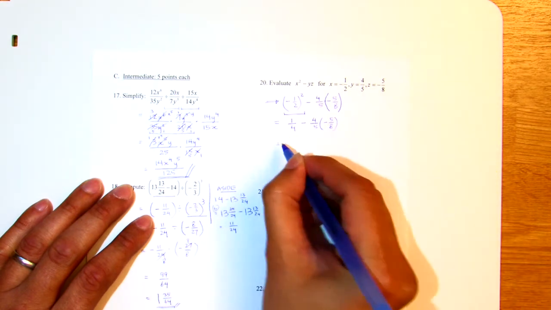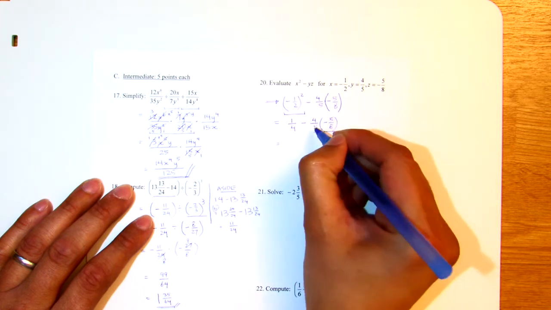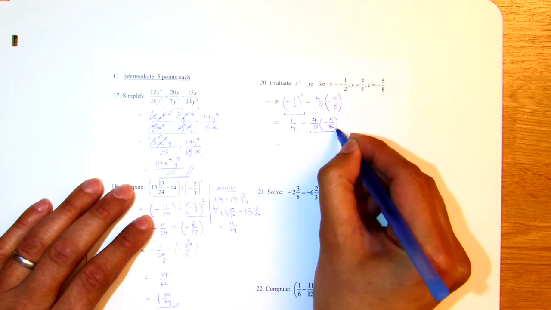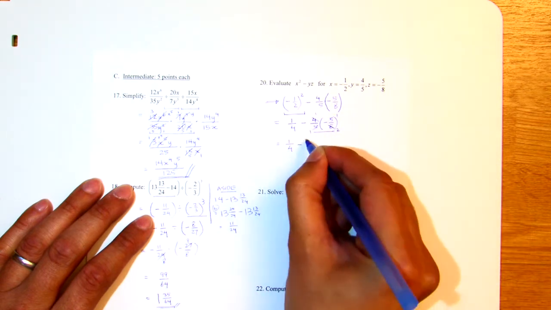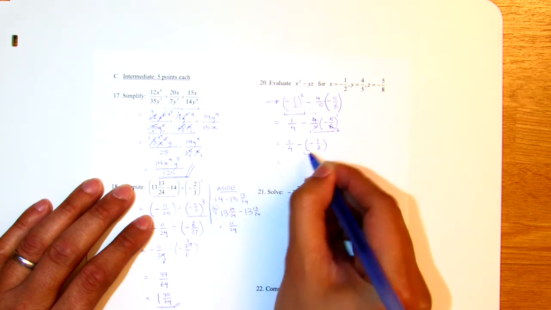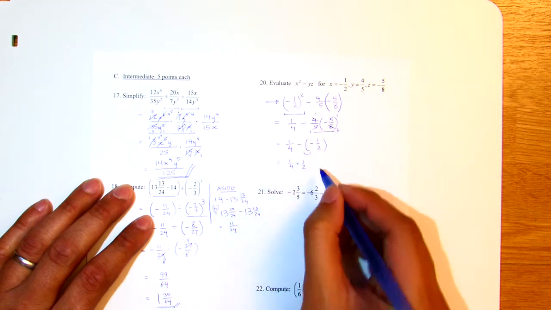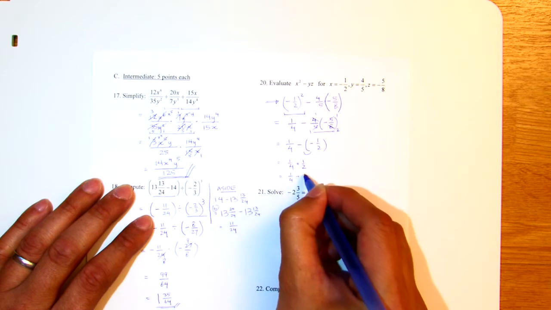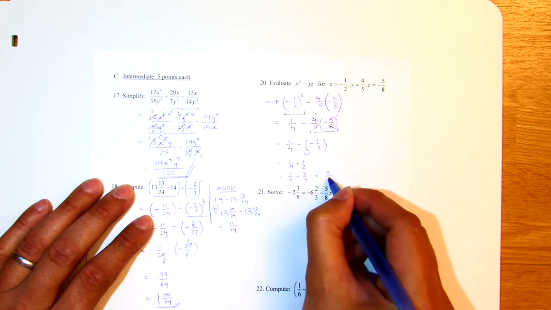Okay, and then from there I will multiply. Subtraction, multiplication. Multiplication comes first. This is 1, this is 2. So I get 1/4 minus -1/2. The smiling face: 1/4 plus 1/2. I think you should be able to take it from here already. The LCD is 4. Therefore, the sum is 3/4.